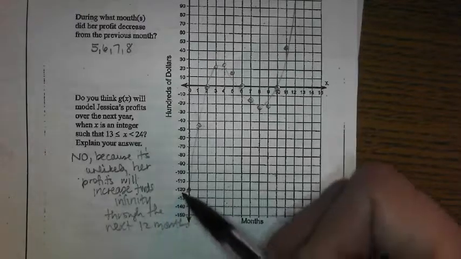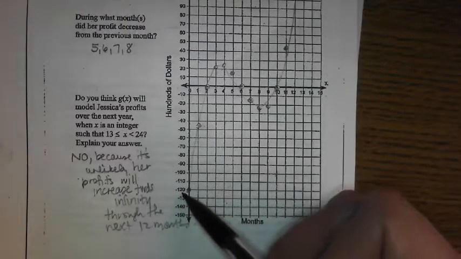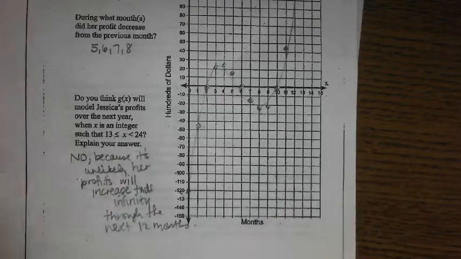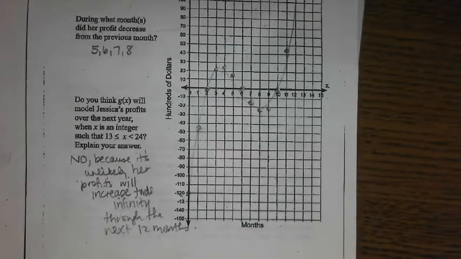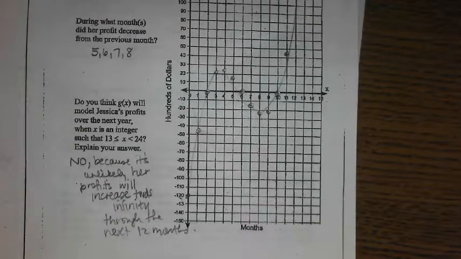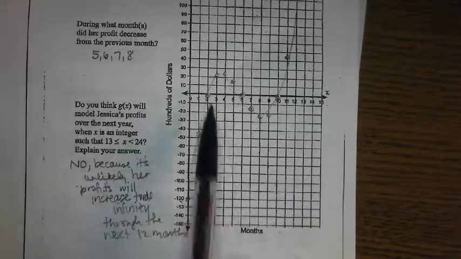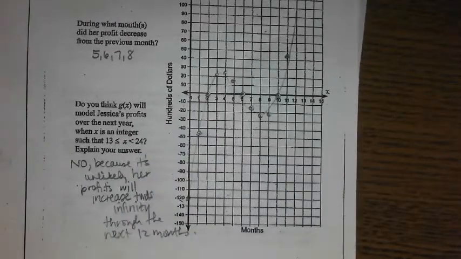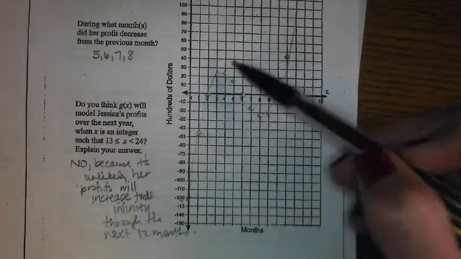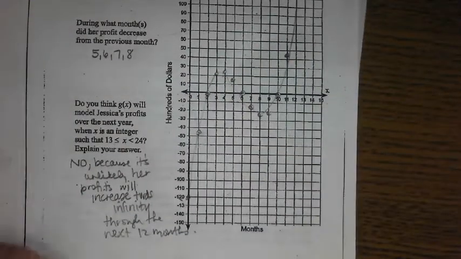And then you might be asked the question, when does she break even? How long until she breaks even? In the second month. So by month 2 of actually selling the jewelry, she has gotten back to a profit of $0. So she's broken even. Then she goes above. What do you think happened at month 4?